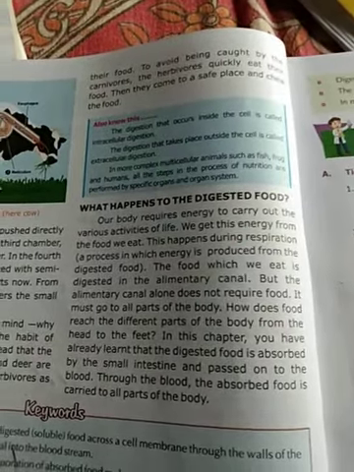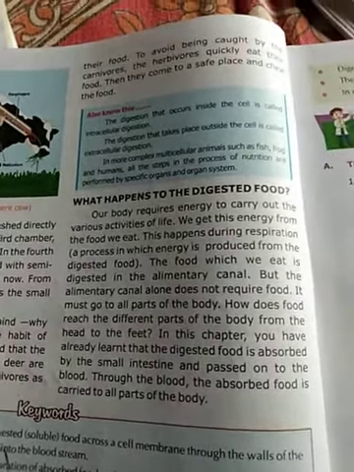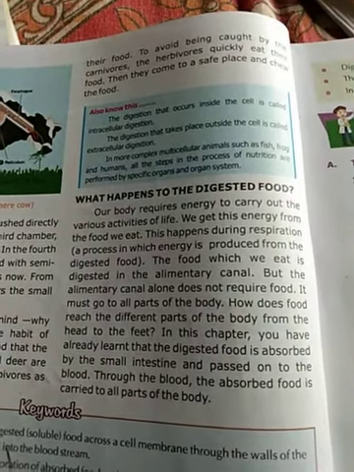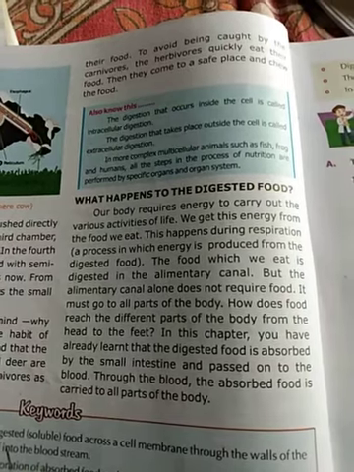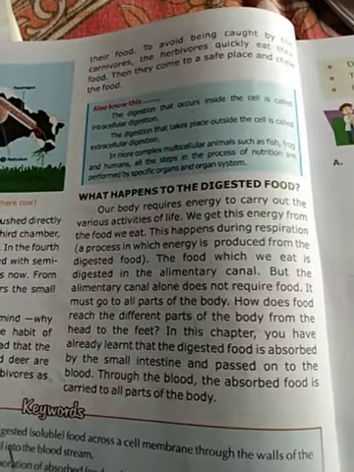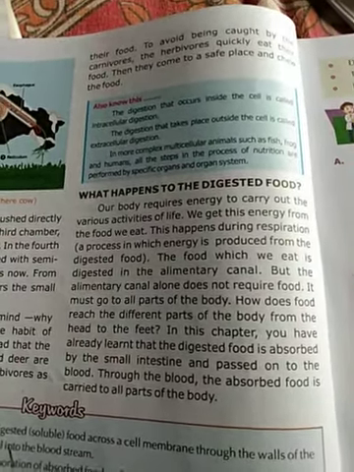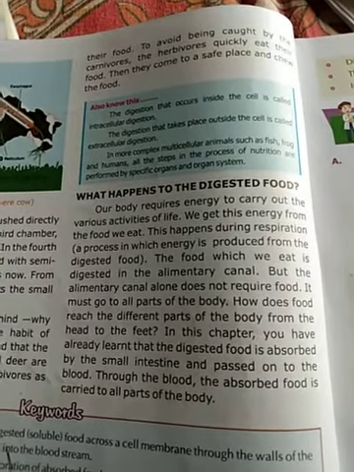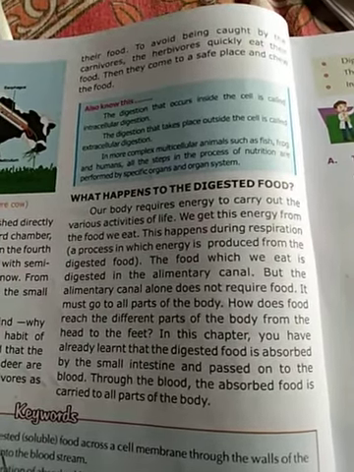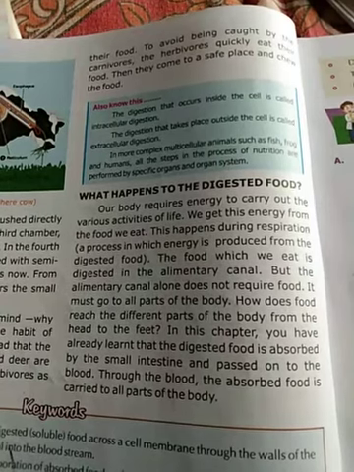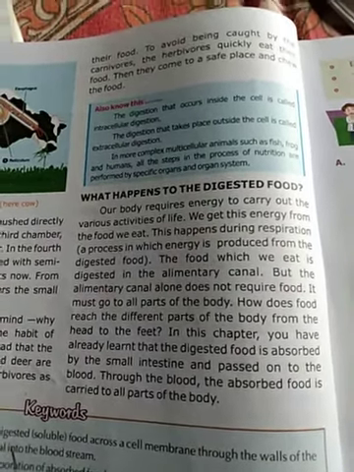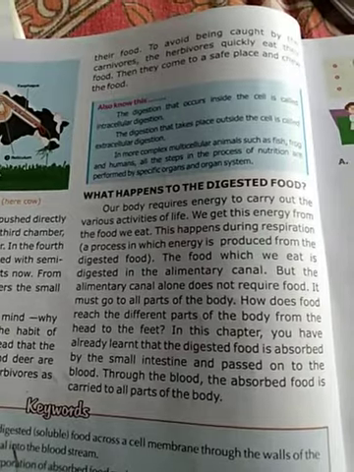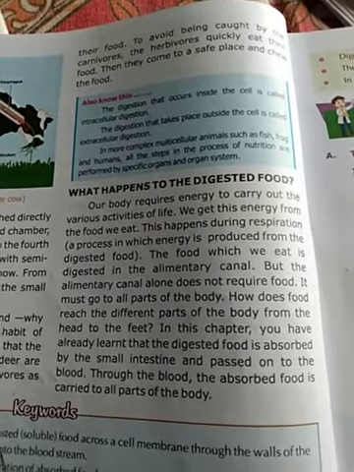The food which we eat is digested in the alimentary canal, but the alimentary canal alone does not require food. All our body parts require food.